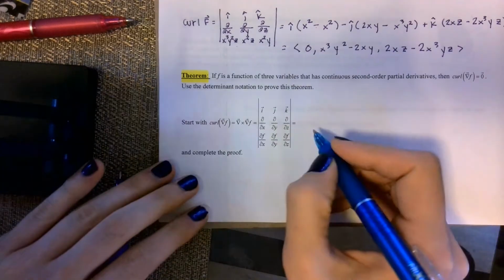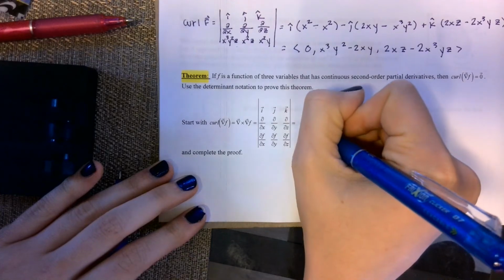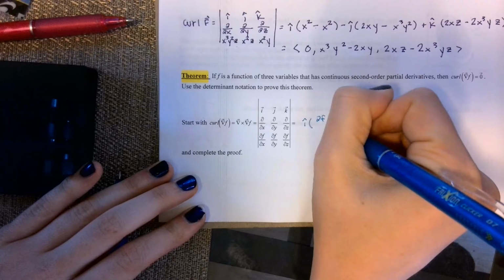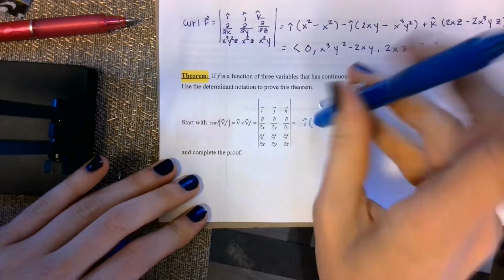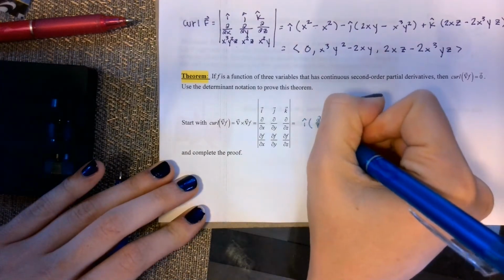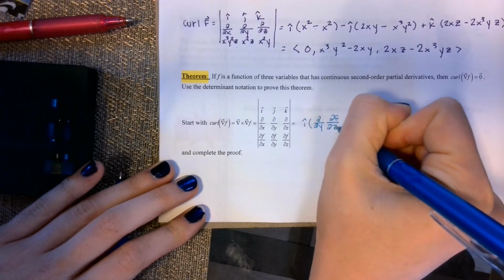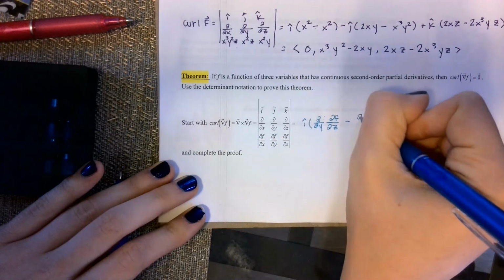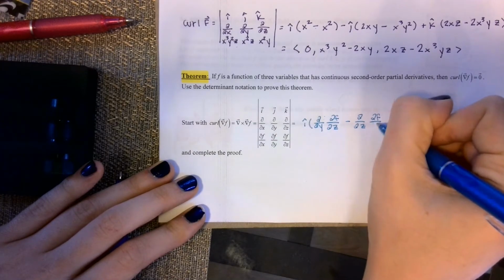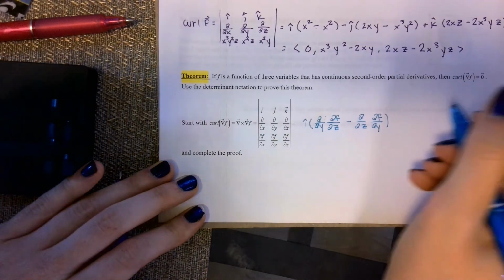Same as before, we're just taking the cross product of these vectors. So the i component will be, let's actually write this the other way, I'm going to write them separately: partial with respect to y of partial f partial z minus partial with respect to z of df dy, which looks awfully similar, which is important.